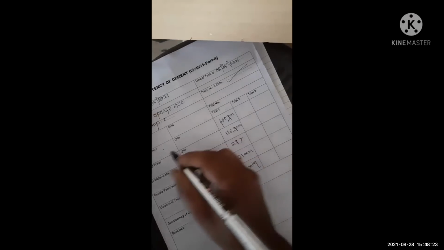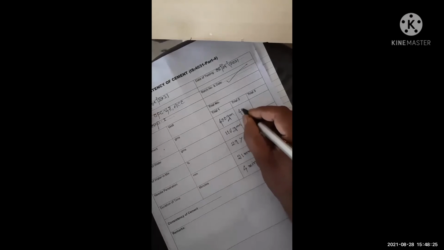In our second trial, weight of cement 400 grams, same. Weight of water 132 grams, and percentage of water mix was 33%. Needle penetration was 6 millimeter, and duration of time, say 3.5 minutes.